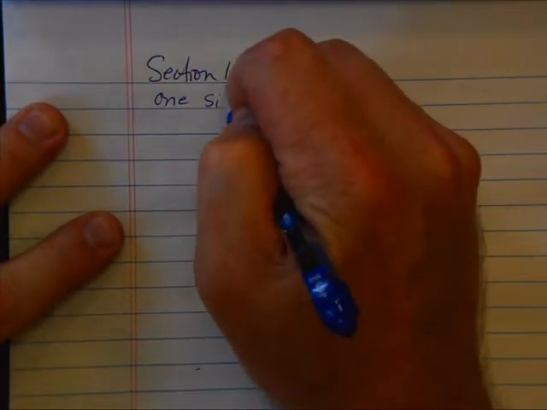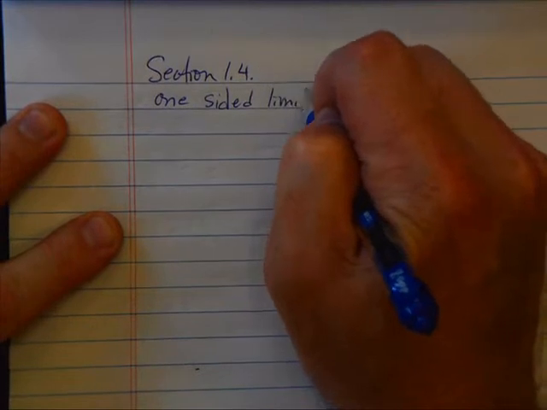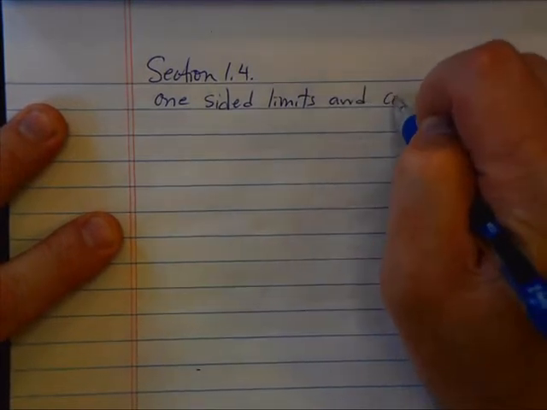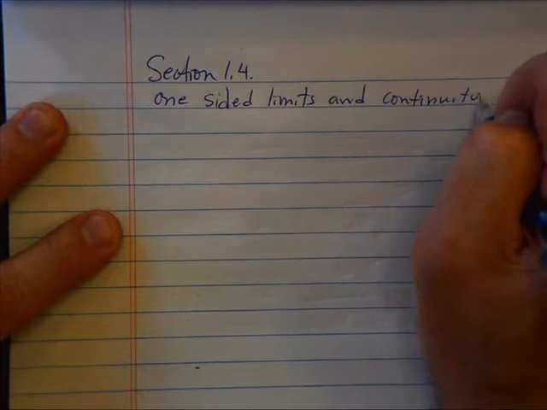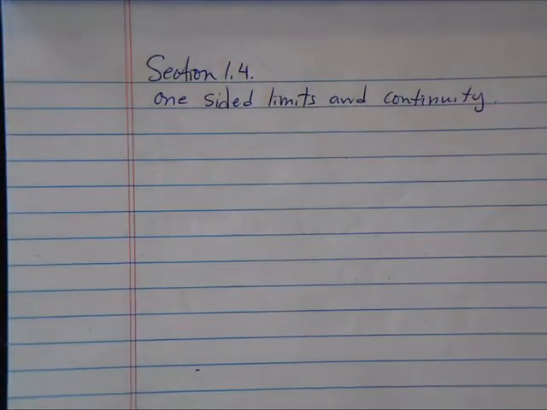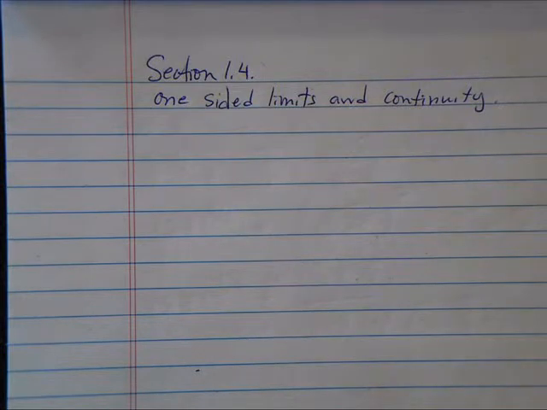Section 1.4, one-sided limits and continuity. We actually talked a little bit about one-sided limits a few days ago. Anybody remember when we talked about one-sided limits? You're approaching from just one side, so if it was like a piecewise function having two opposite directions, you would use one-sided limits, like saying the plus side is going towards this, and the negative side is going towards that.